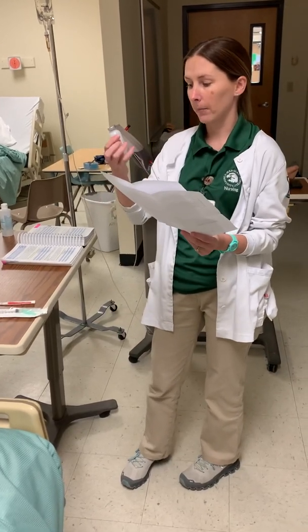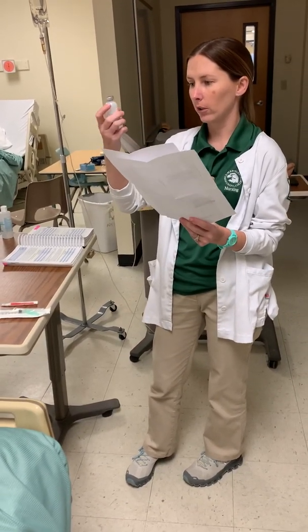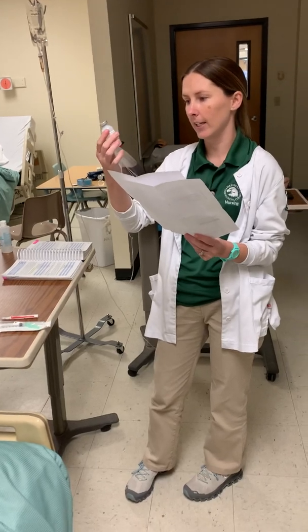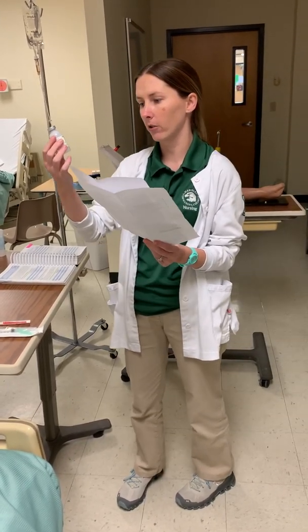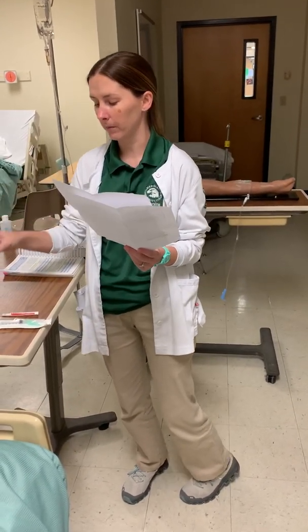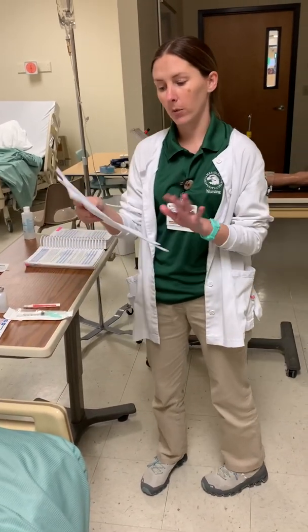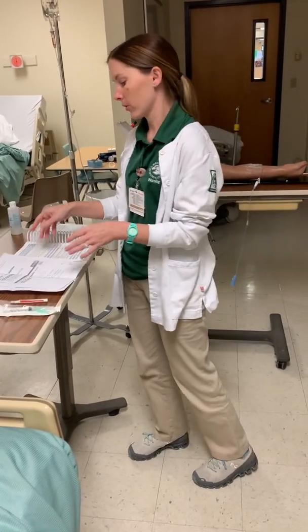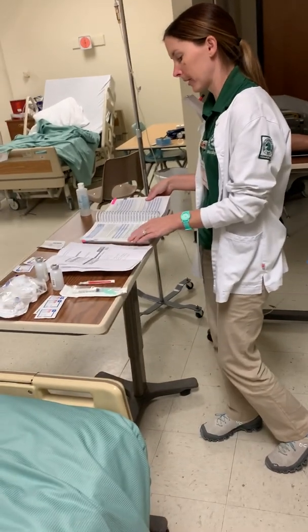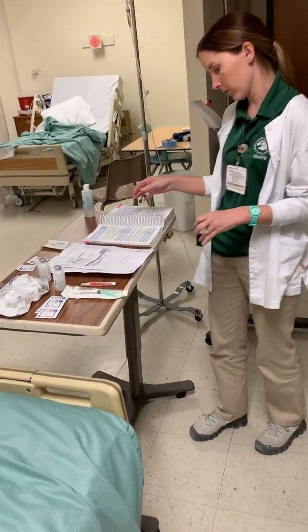What I'm looking for is anything that looks unusual in the bottle, and I'm looking at the expiration date as well, and it doesn't expire till 2020, so the medication is good. All right, and I'm finished with this. So next I want to go to my drug book. I want to read about the medication and make sure we're giving a safe dose.